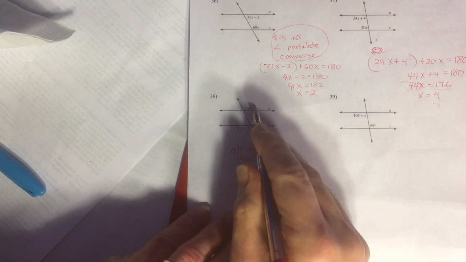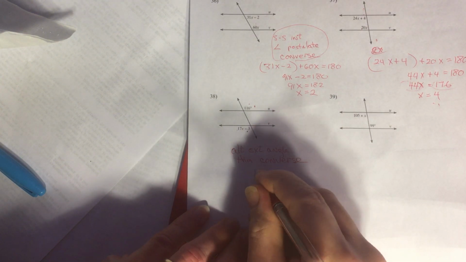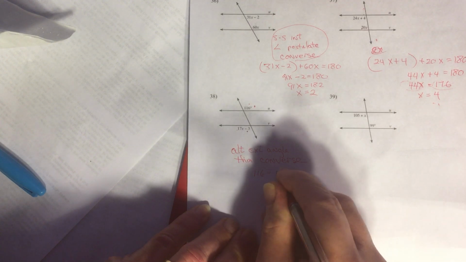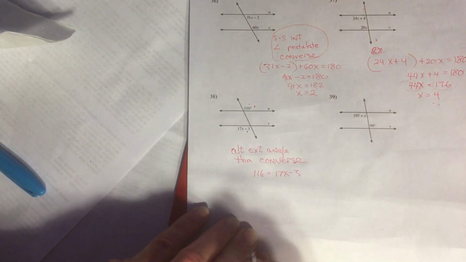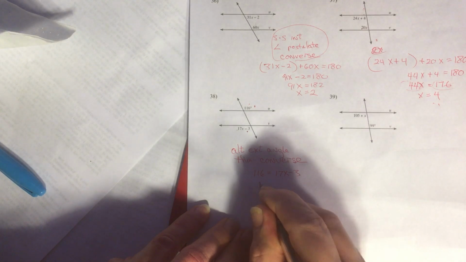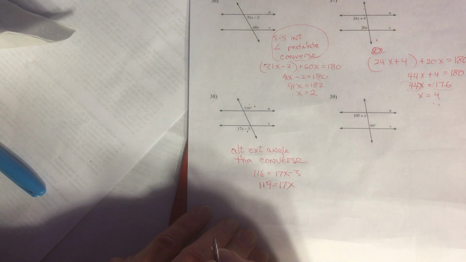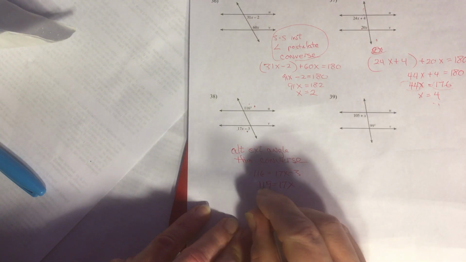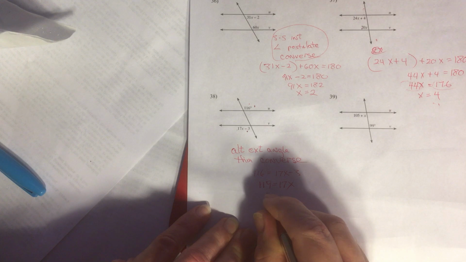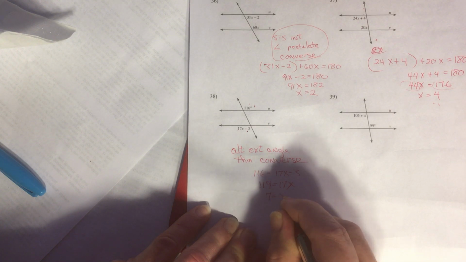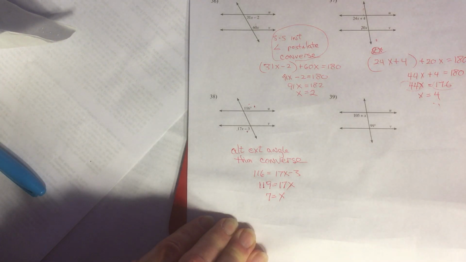But I do know that if these two angles were congruent, then the lines would be parallel. That's what I want. So I make this 119 is equal to 17x. And then divide them. 119 divided by 17 is equal to 7. So that's equal to x.